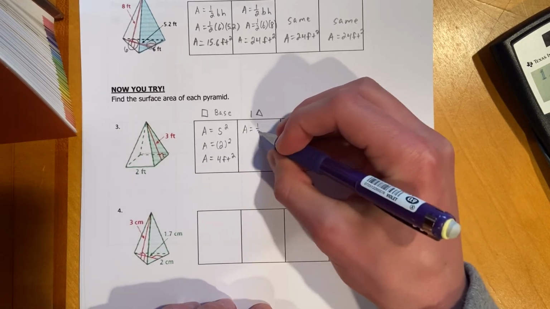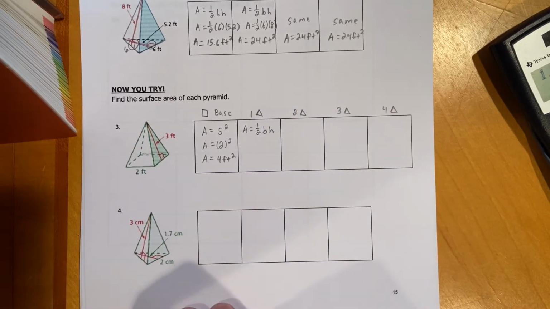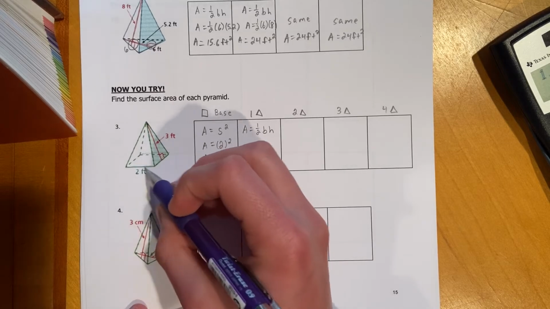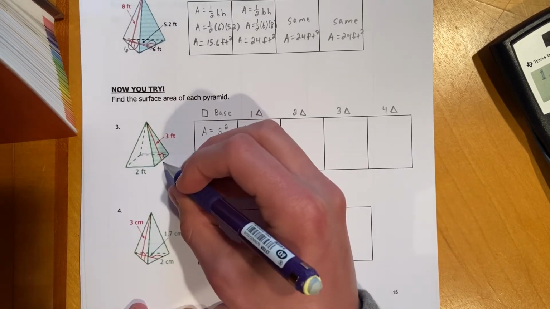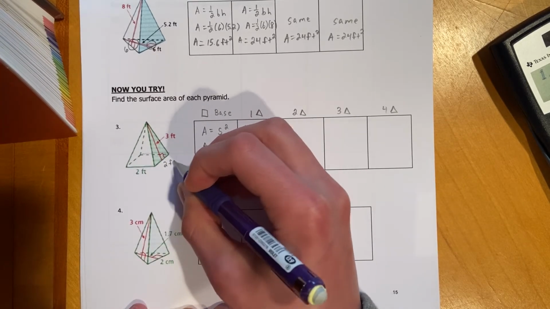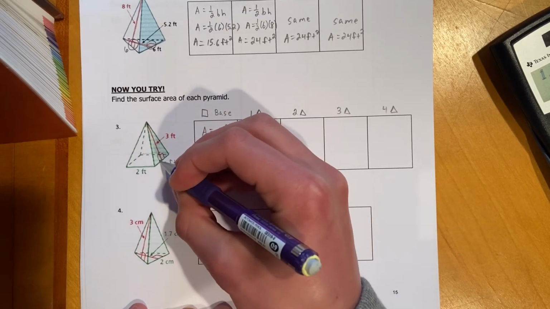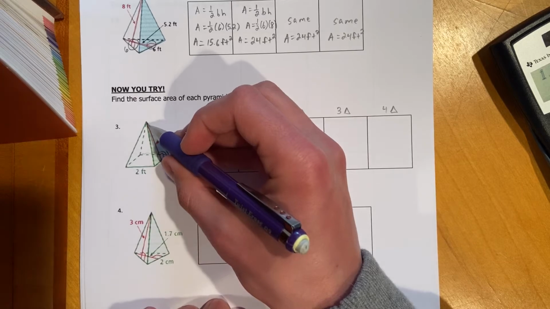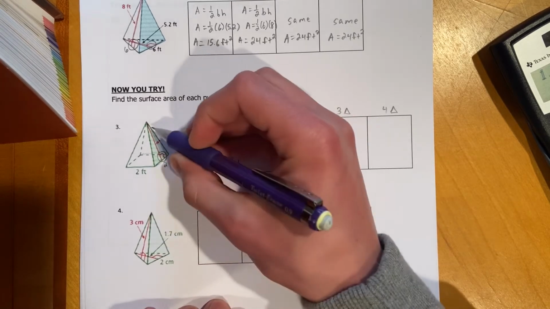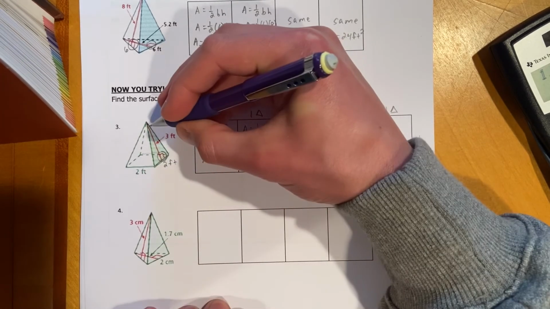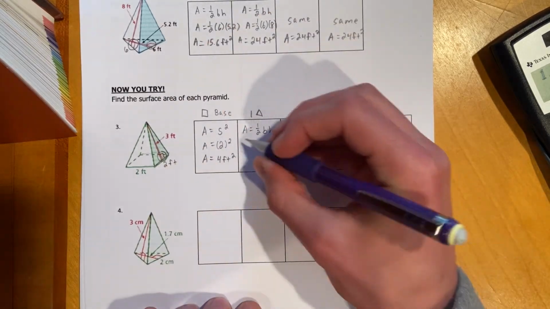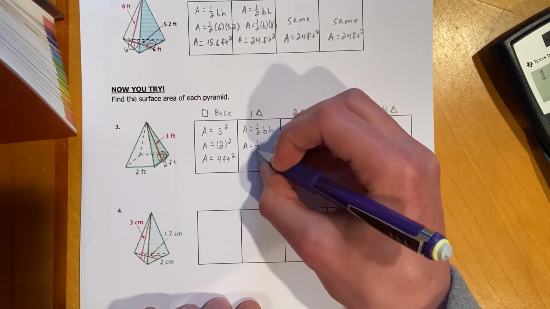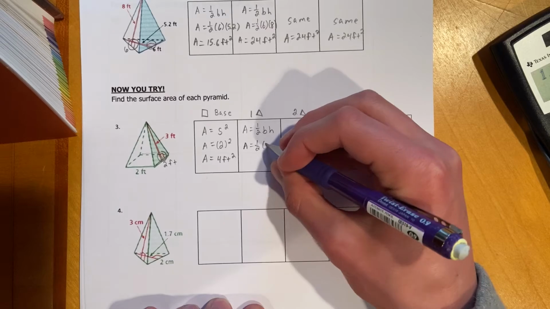Formula for area of a triangle is 1/2 base times height. A square has all 4 same side lengths, so this is 2 also. Circling my right angle, the 2 dimensions that make that right angle are 2 and 3. Those are the dimensions we're going to use in my triangle area formula.